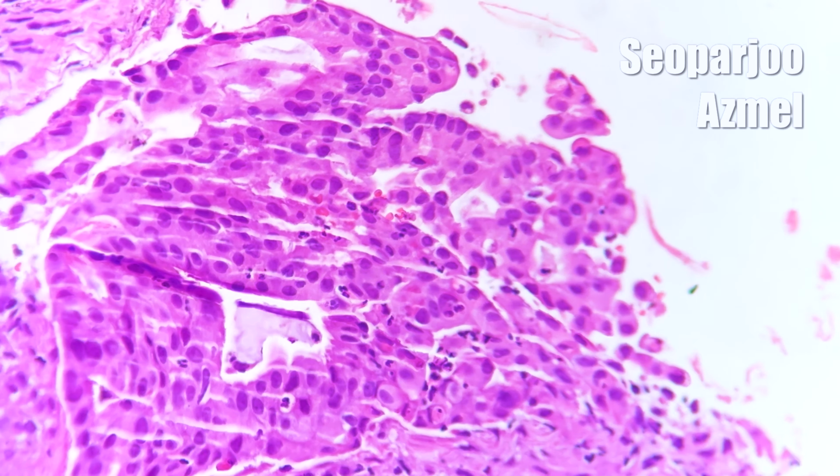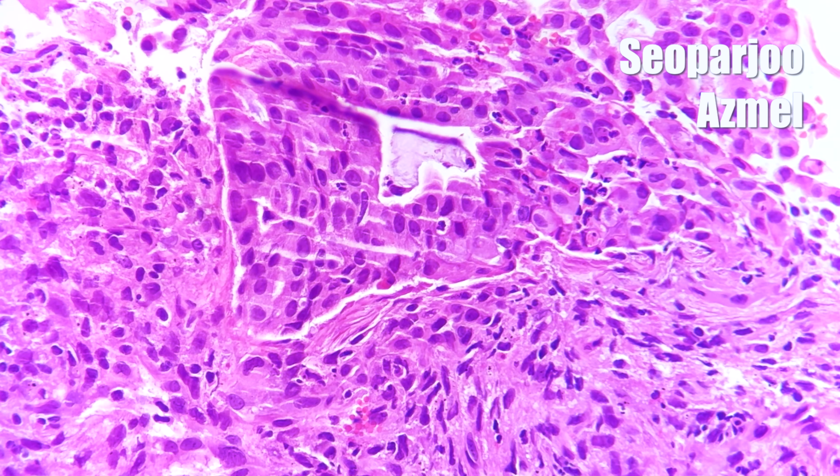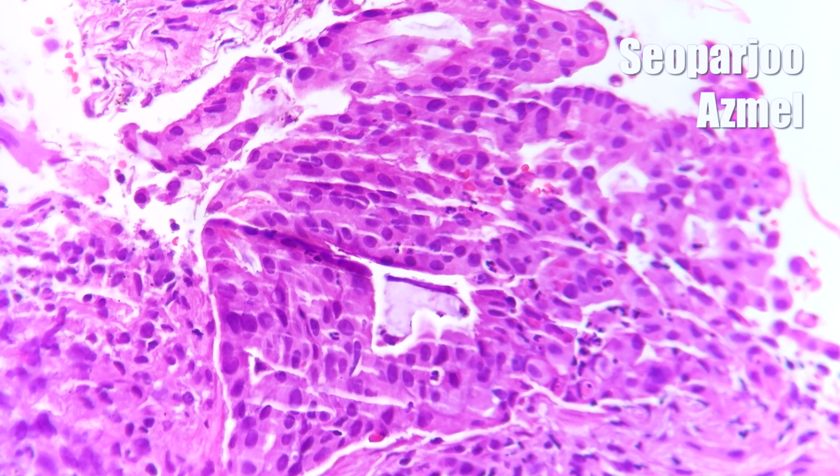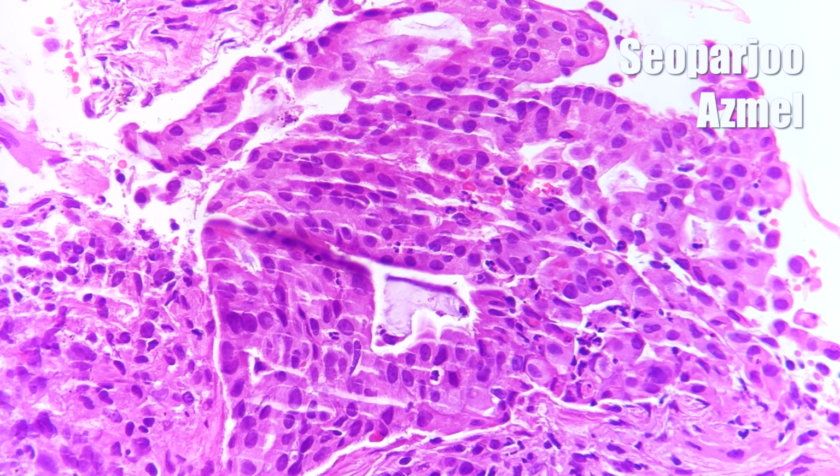Here's another group of cells which form tubules or glands. You can see at the center there is some sort of secretion that has been secreted by these glands.